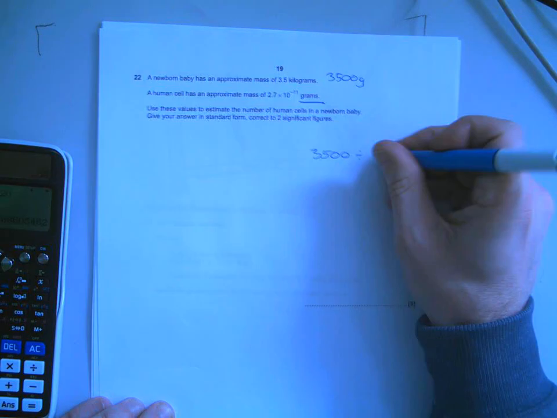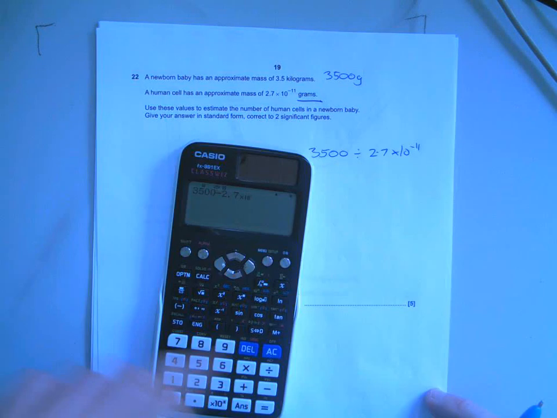Okay, let's get that on the calculator. 3,500 divided by 2.7, times 10 to the power of minus 11. There we go. And again, 2 significant figures: 1.3 times 10 to the 14. Okay, real simple, real straightforward. Nearly there.